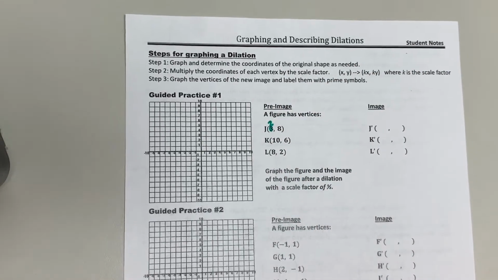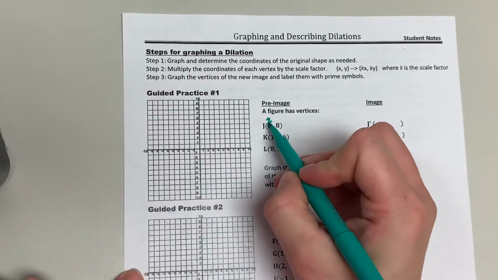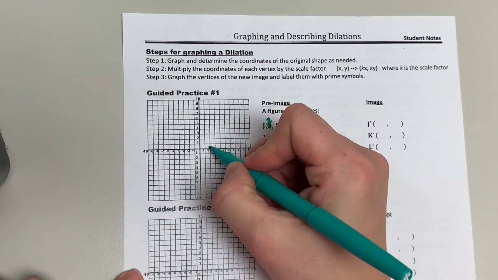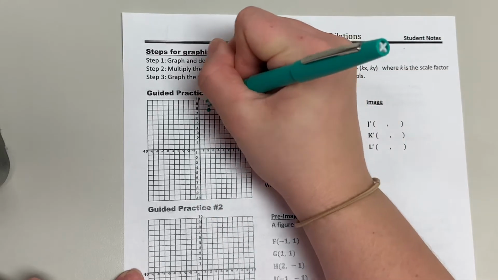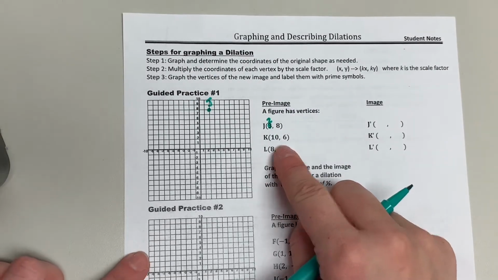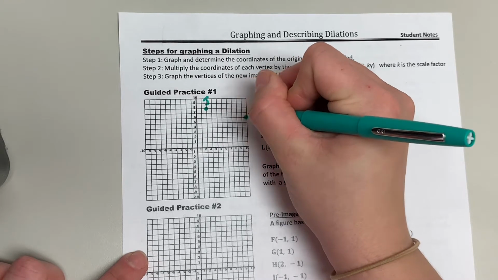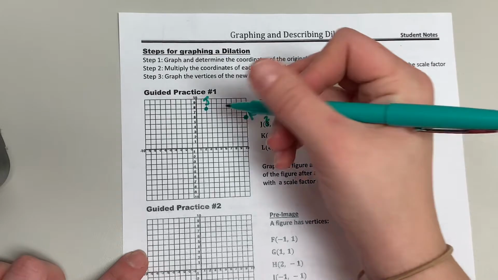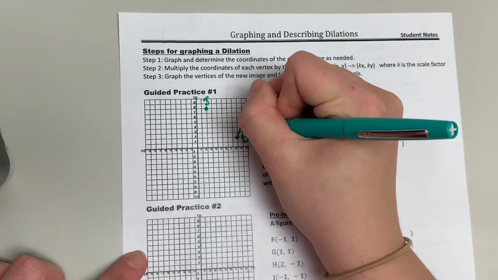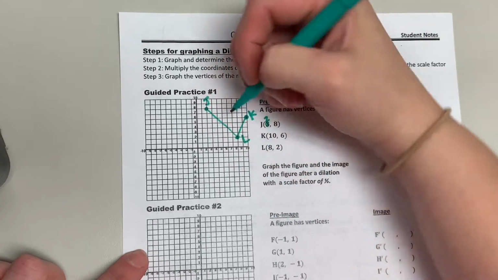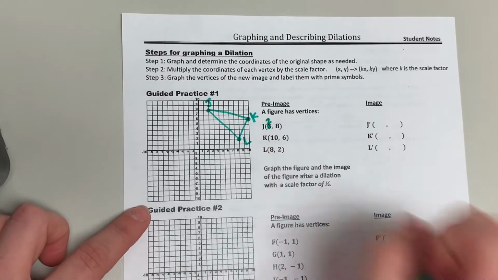All right, so now let's go ahead and graph our pre-image. That's step one. So 2, 8, over to 2, up to 8. And that is J. K is 10, 6, so over to 10, up to 6, K. And L is 8, 2, so over to 8, up to 2, L. Go ahead and connect your dots. All right, so we have our pre-image, our original.